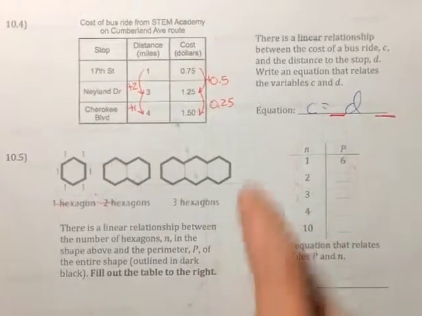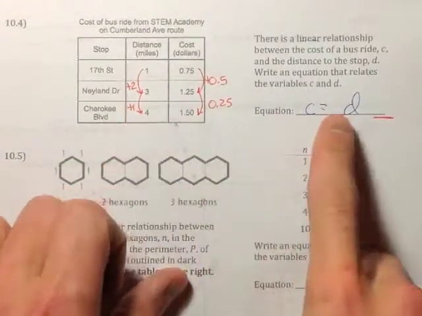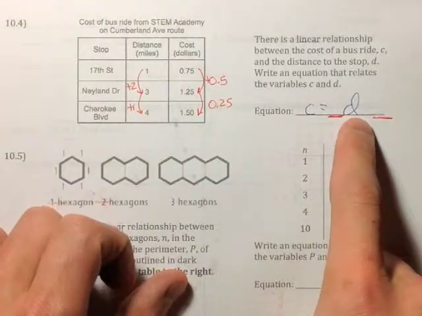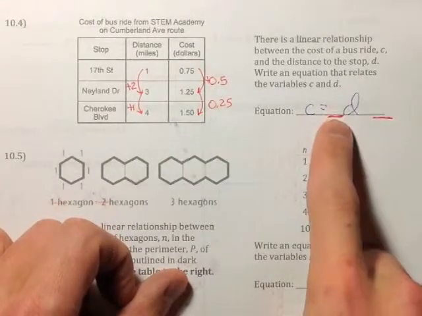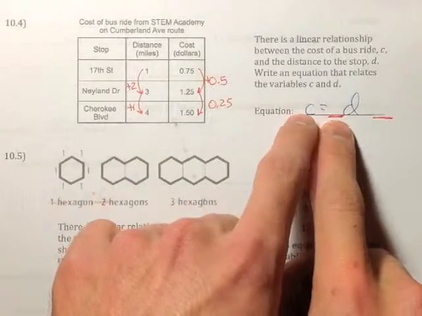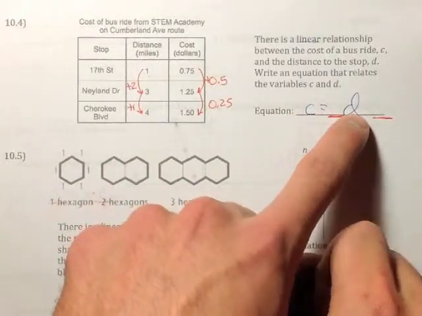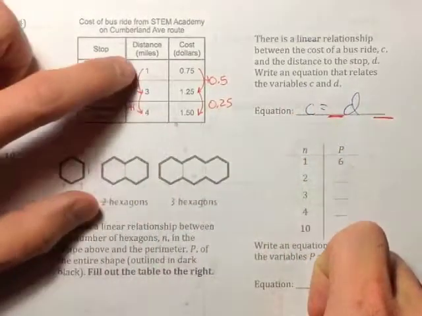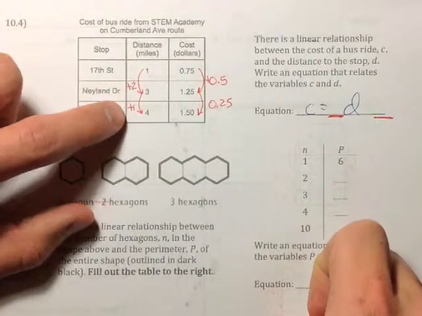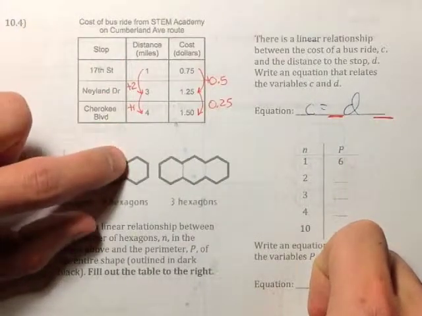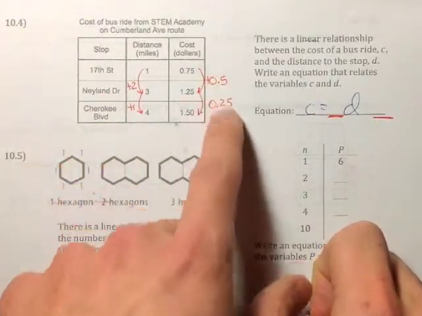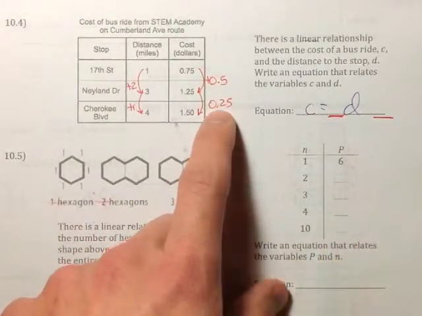So the number that's going to multiply the D is going to be how much the cost changes when the distance goes up by 1. For each mile that we add on to the trip, it looks like the cost goes up by a quarter, 0.25.